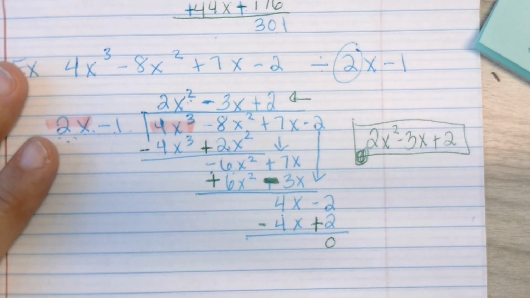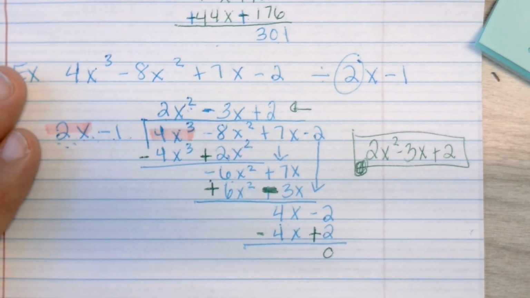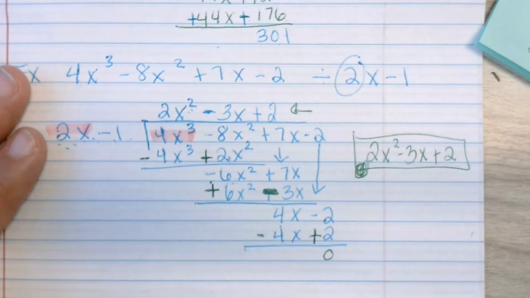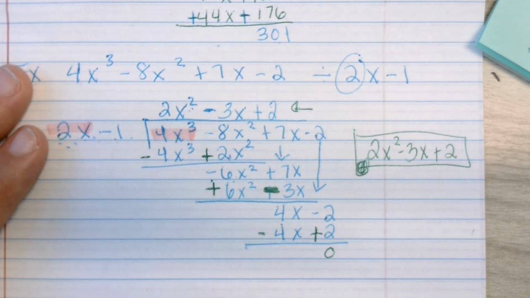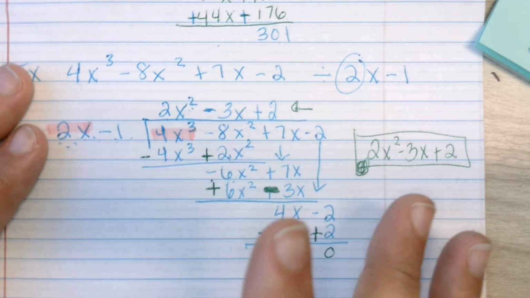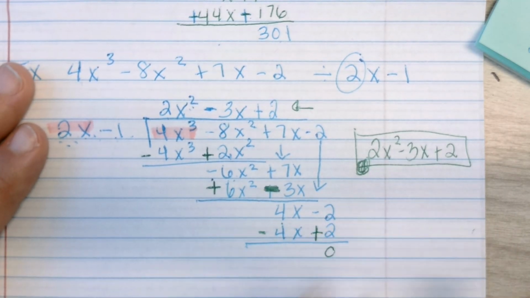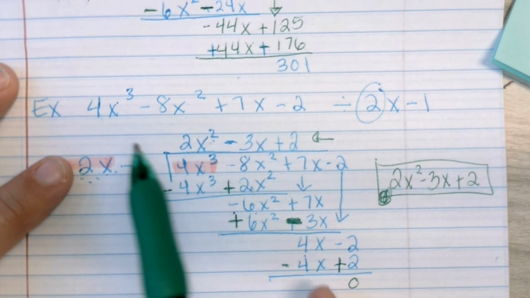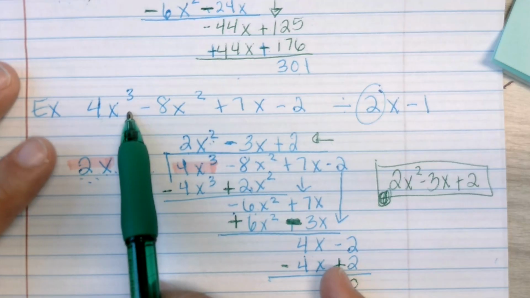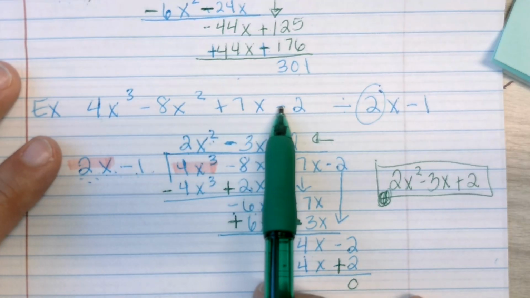Okay. I hope you're getting the hang of it. I want to introduce one more long division problem. This time, I'm going to be missing a variable. This happens twice on your homework, so pay attention and make sure that every time that you do a problem that you have all the variables.